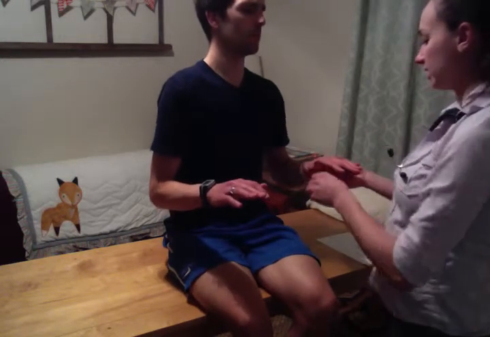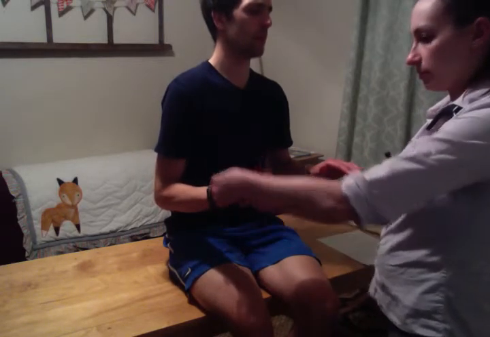Good. And then last is proprioception. So I'm going to ask you to identify if I'm moving your toe, finger, and wrist up or down. So this is down and this is up. Okay. So close your eyes. Up, good. Down, up. Okay, we'll do your wrist. Up, down, down, up. Good. Down, up, up, down.